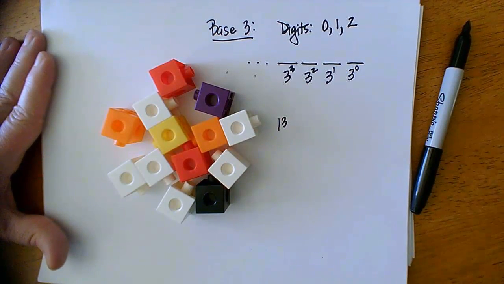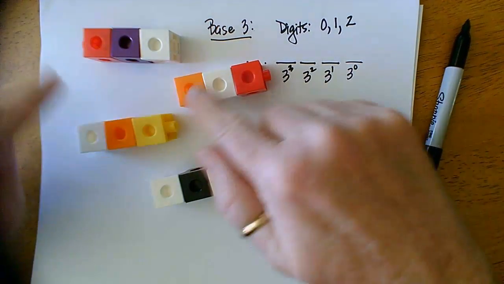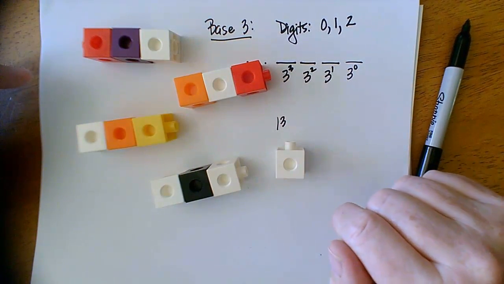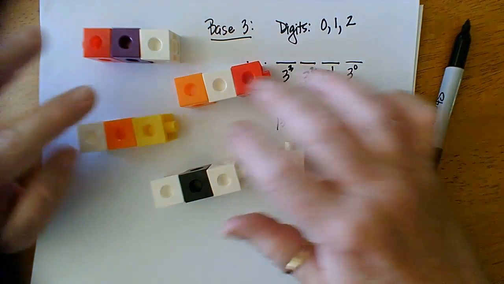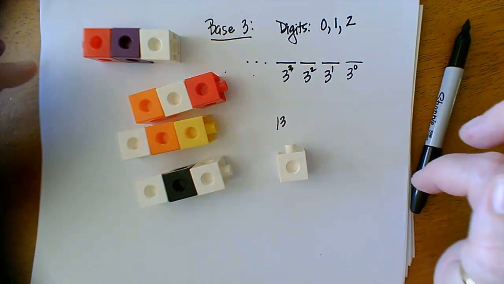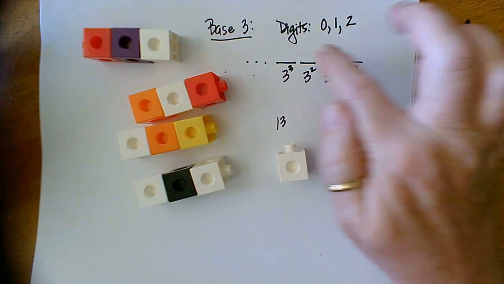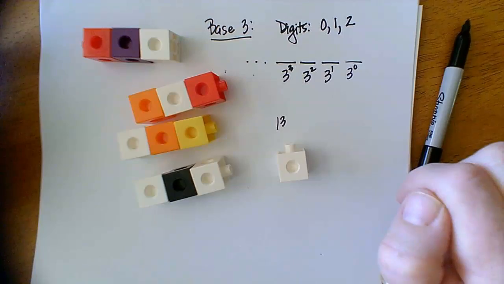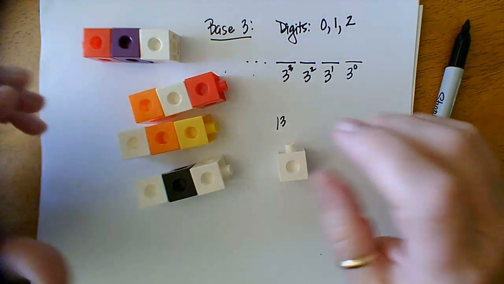So after a period of time, I might see something like this. And I'll ask them, what is that number? And sometimes I will get 4, 1. And then I'll push back. Is 4 allowed? Can I write a 4 in this base? And of course I can't.